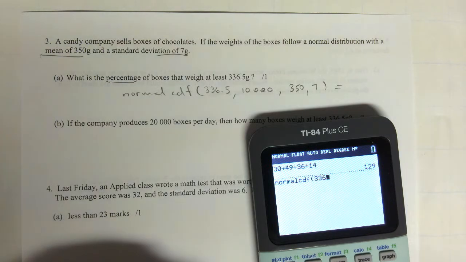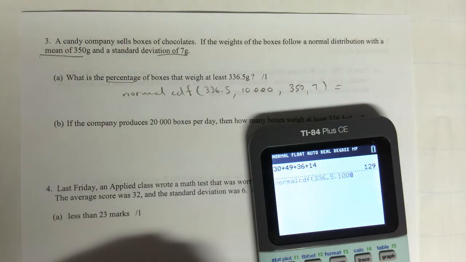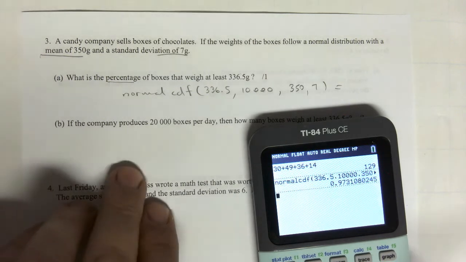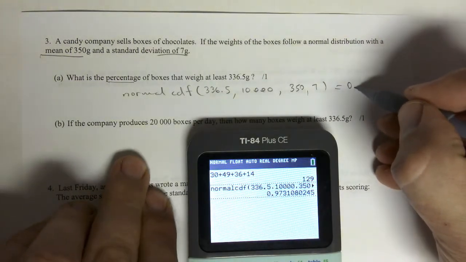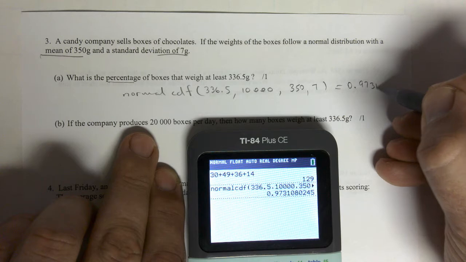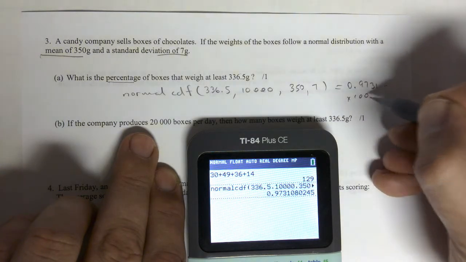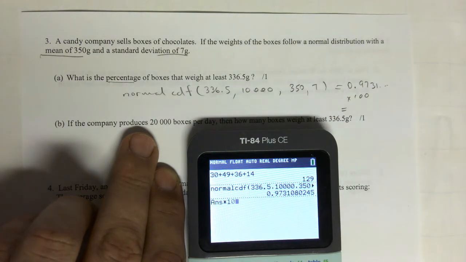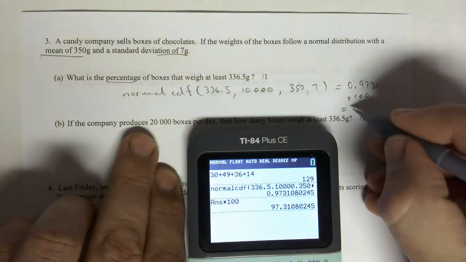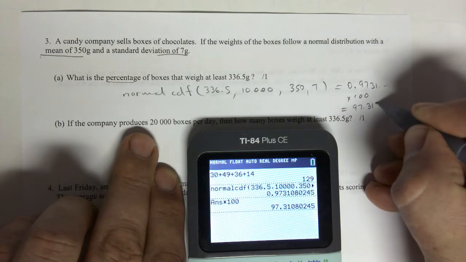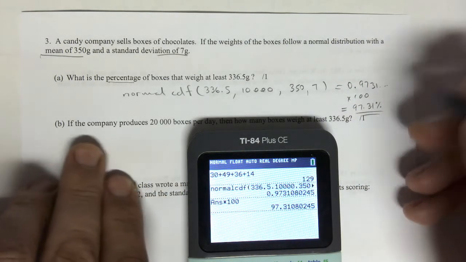So we're going to figure that out. Normal CDF, 336.5, 1,000, 350, and 7. That gives you 0.9731. Keep going, multiply that by 100, and you get 97.31, rounded to 2 decimals. Okay.